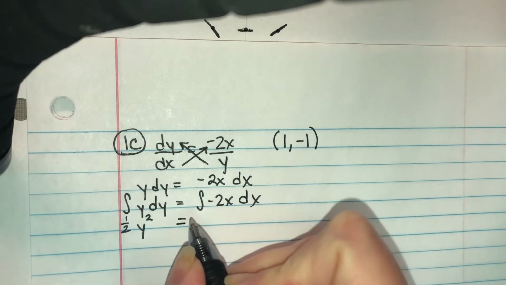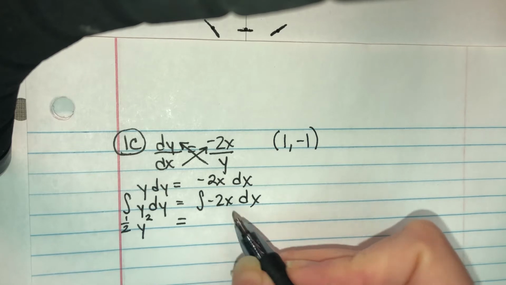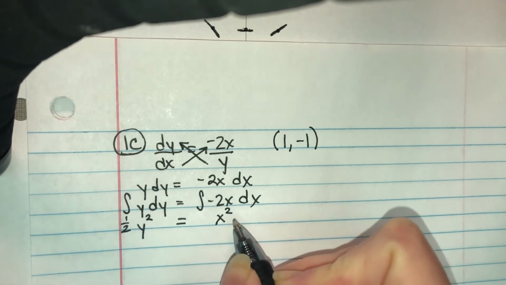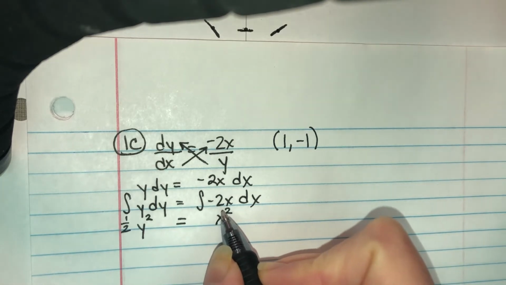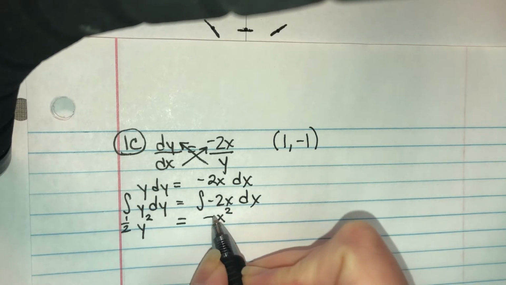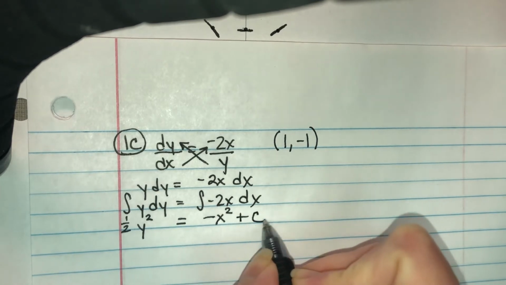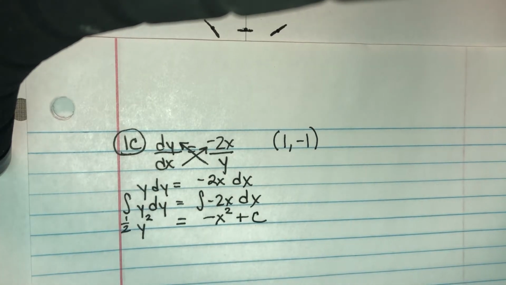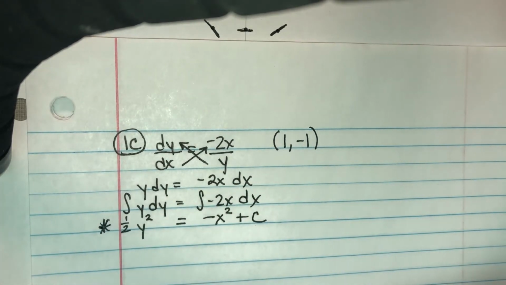So over here on this side, I'm going to add 1 to my power, so it's going to be x squared, and then I'm going to multiply by 1/2, the reciprocal of my new power, but that 1/2 will multiply by the negative 2 already here, so that actually just equals negative 1. So I'm just going to put negative x squared here, and then I'm going to put my plus c on the x side only. So I'm going to come back to this equation in a minute, so I'm putting a little star by this step to notate it so that I know where I'm going back to.